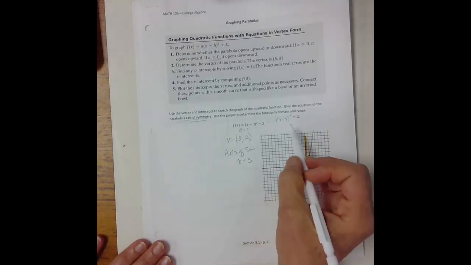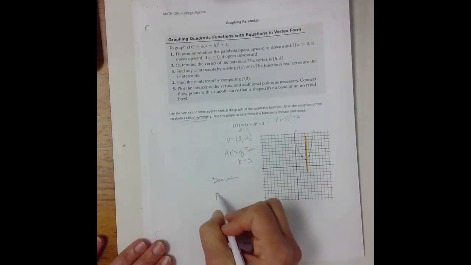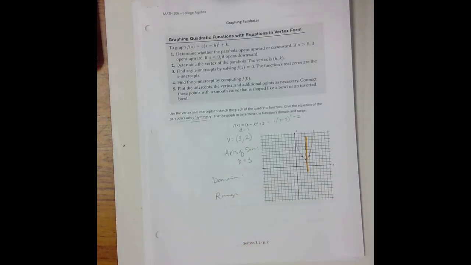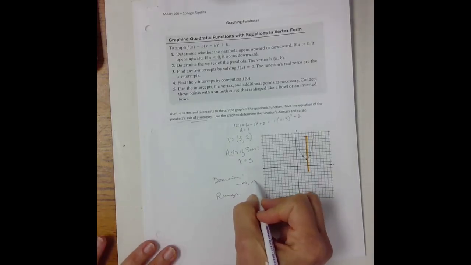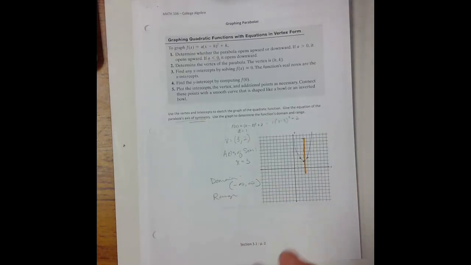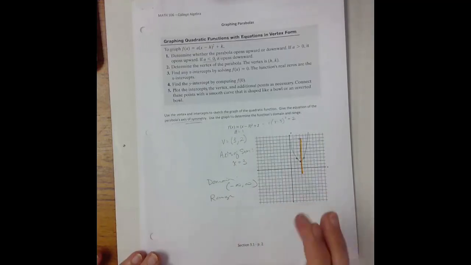Then we're also going to determine the domain and the range. Now we said earlier, obviously, the domain is going to be? Yeah, negative infinity to infinity. You're going to find that on all of these, since it's a function, it's not going to be opening left and right, and therefore it's always going to have a domain of negative infinity to infinity if it's a quadratic.